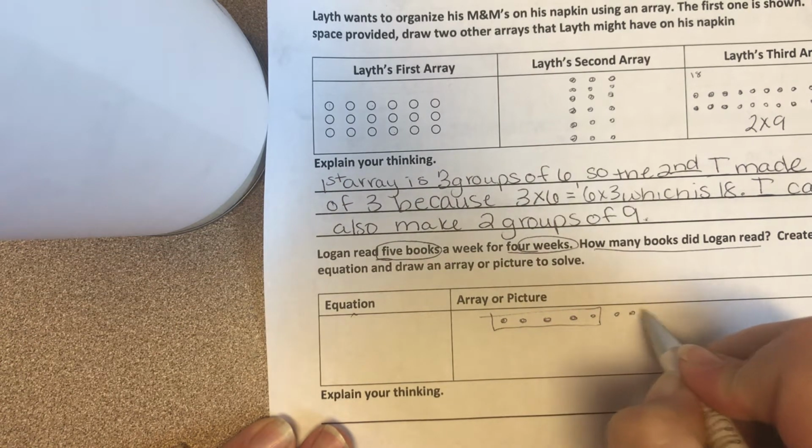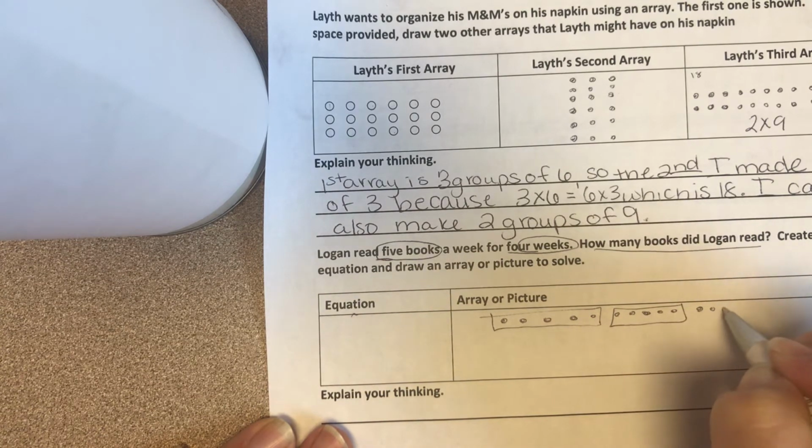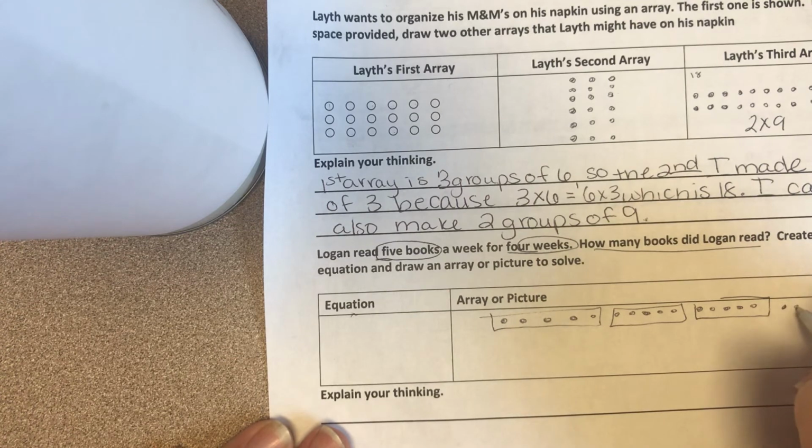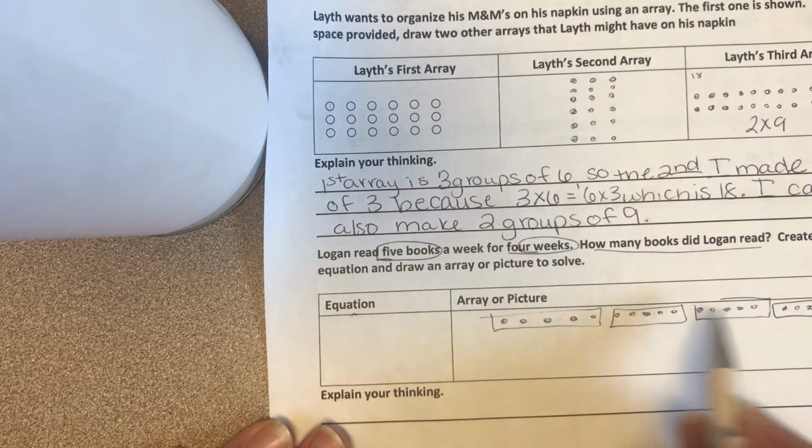The next week, 1, 2, 3, 4, 5. Another week, 1, 2, 3, 4, 5. Another week, 1, 2, 3, 4, 5. Another week. So it's 4 weeks. And I did 5 each time.